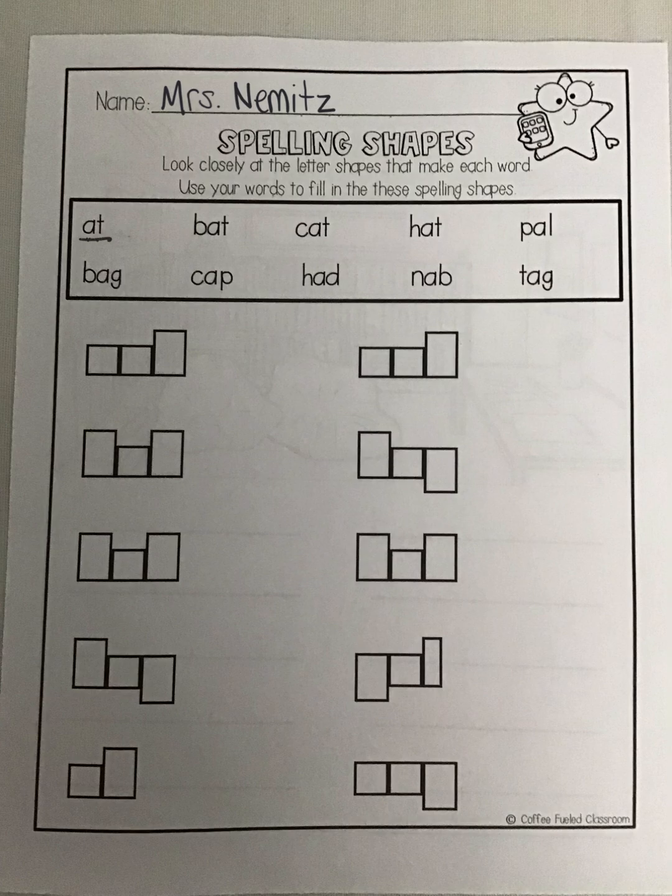I can see that at has two letters, one short, one tall. So I need to find the shape that has two boxes, one short, one tall. That would be right down here at the bottom. At.